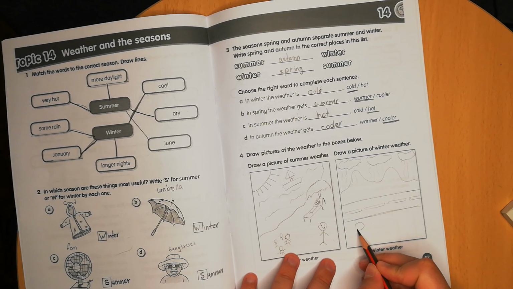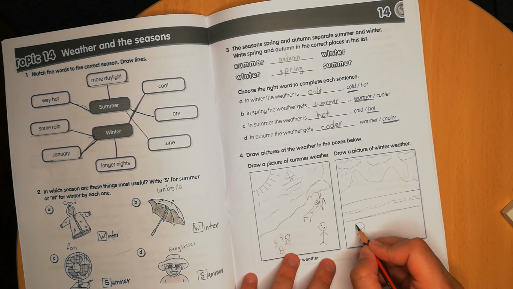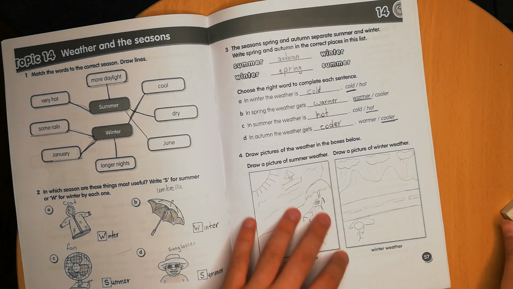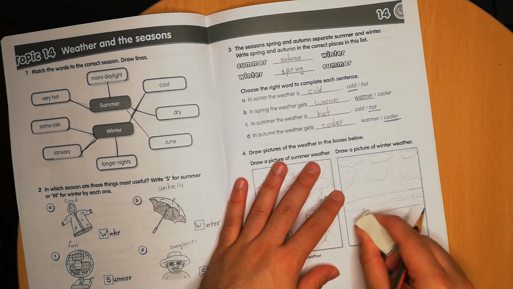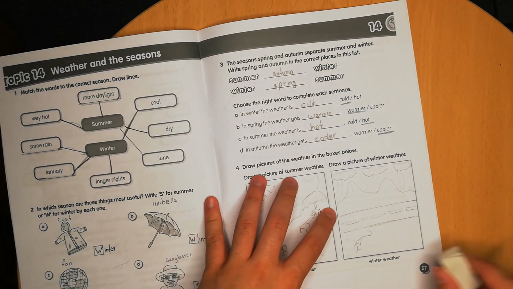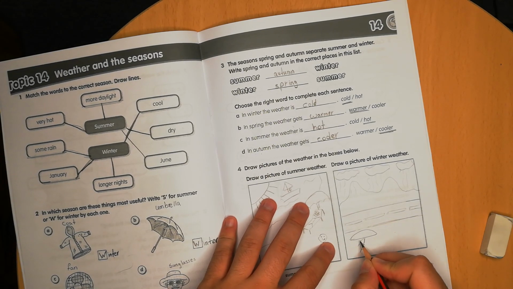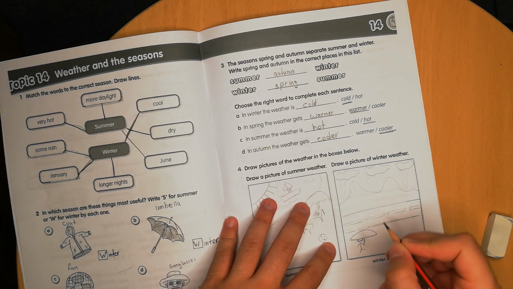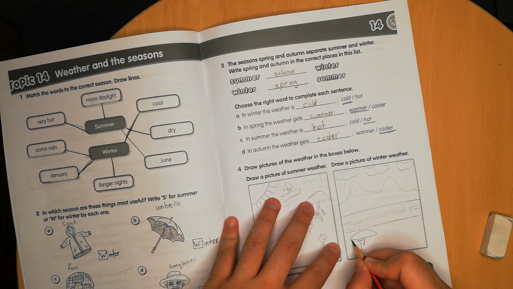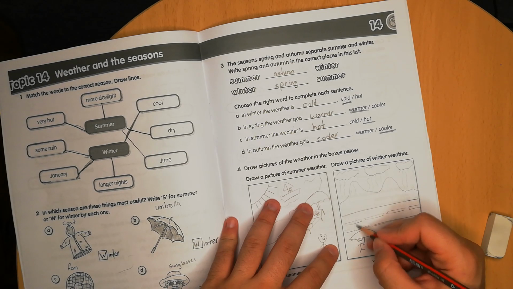A person standing here, holding an umbrella. Okay, so of course the umbrella's over his head, so his head is inside, of course. And it's raining.